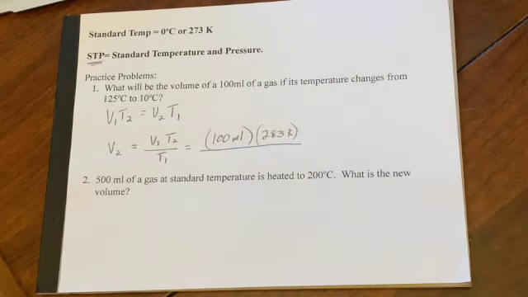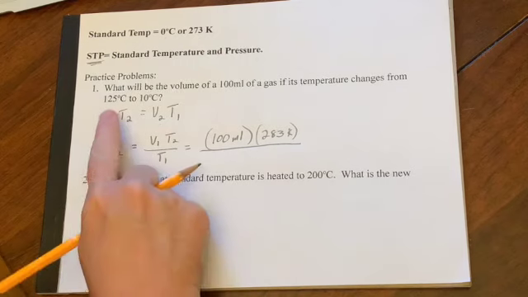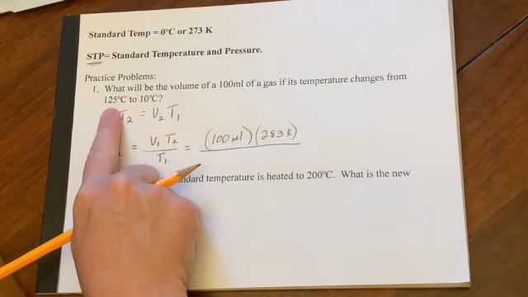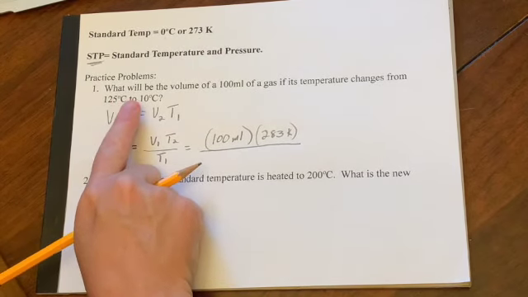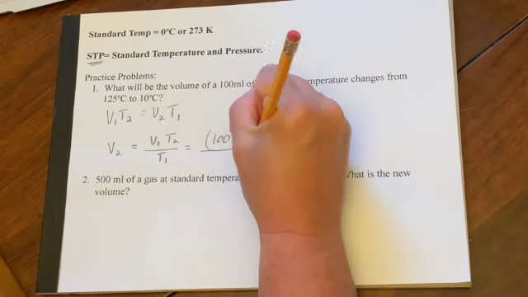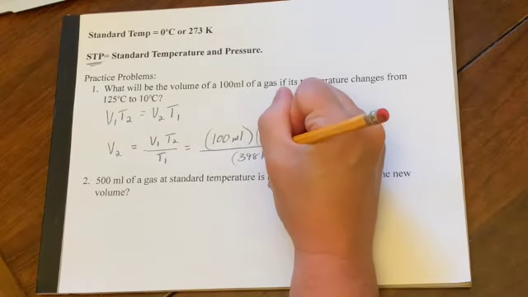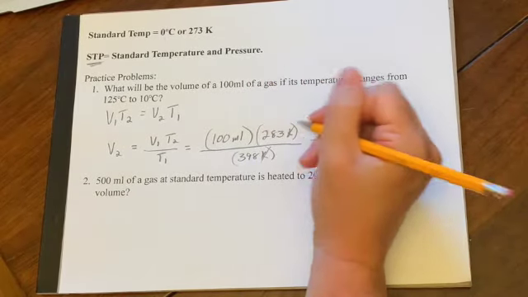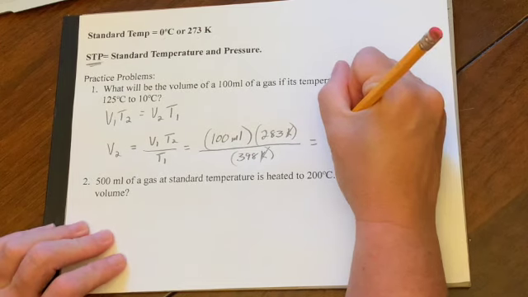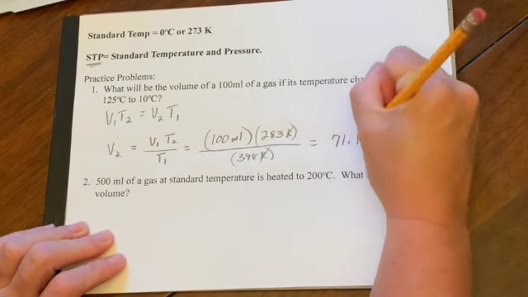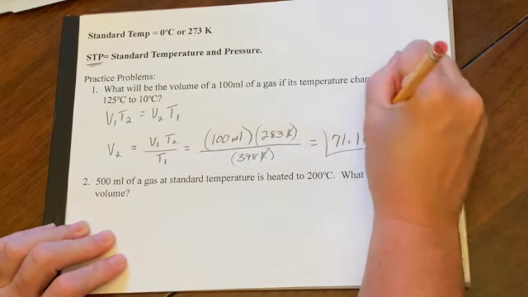My initial temperature is 125 degrees Celsius. So 125 plus 273 is 398 Kelvin. You're just going to plug those in. Your Kelvins divide out, you're left with milliliters, which is what you want. And you get a final answer of about 71.1 mils.